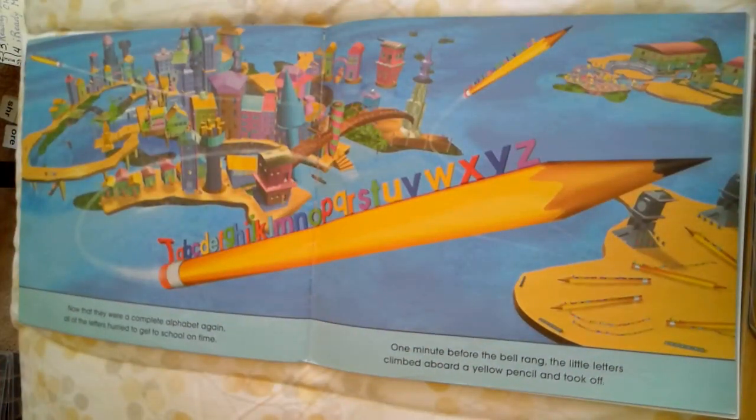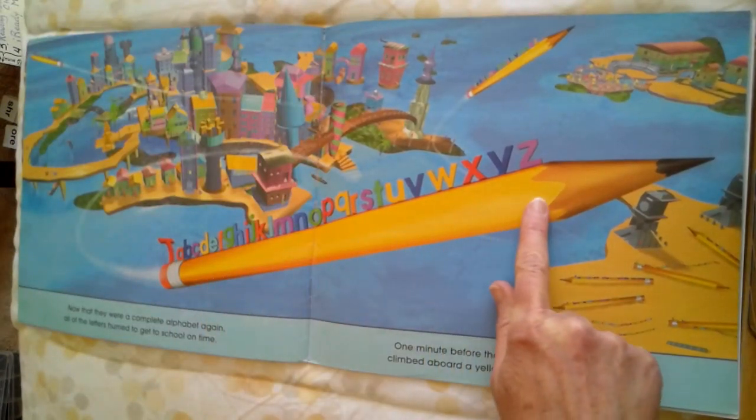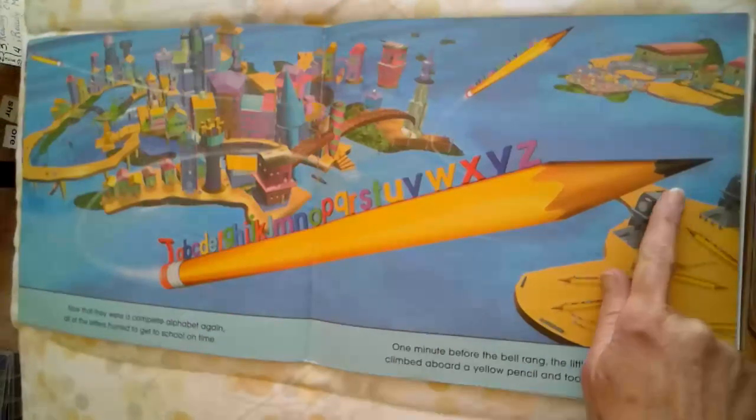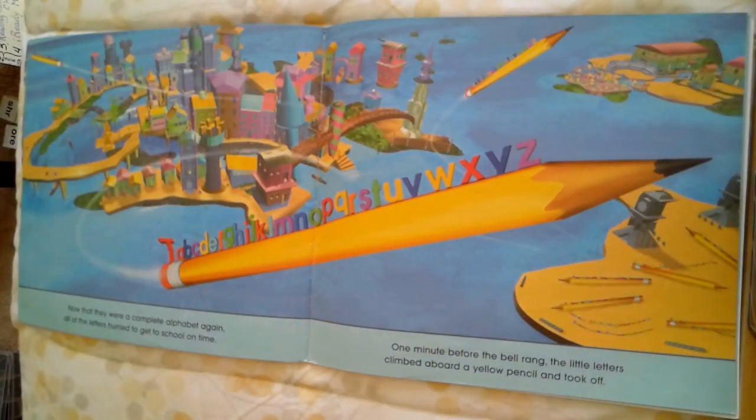Now that they were a complete alphabet again, all of the letters hurried to get to school on time. One minute before the bell rang, the little letters climbed aboard a yellow pencil and took off. Oh, what imagination! They used a pencil as a rocket or an airplane to take the letters where they needed to go.